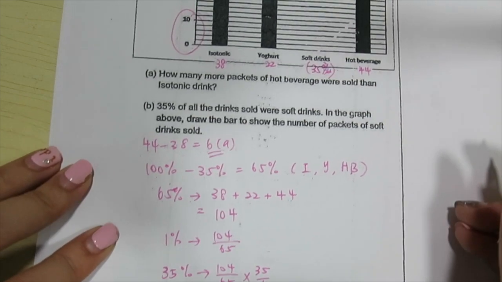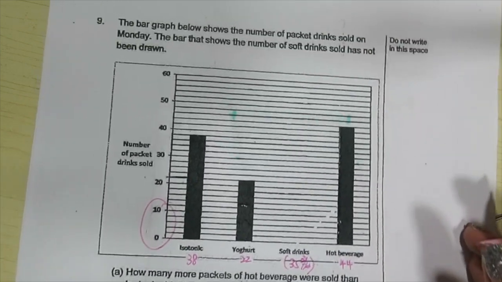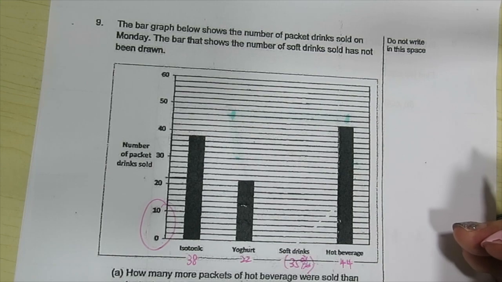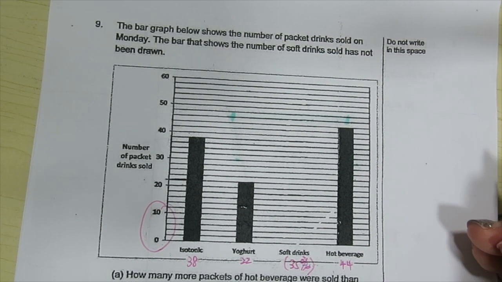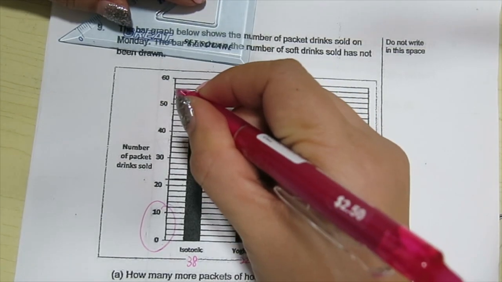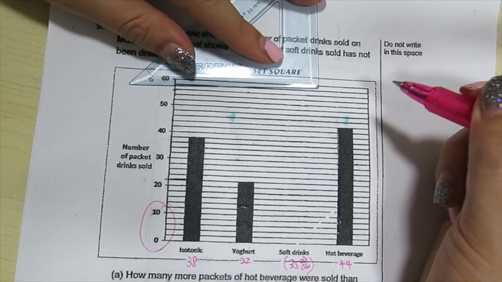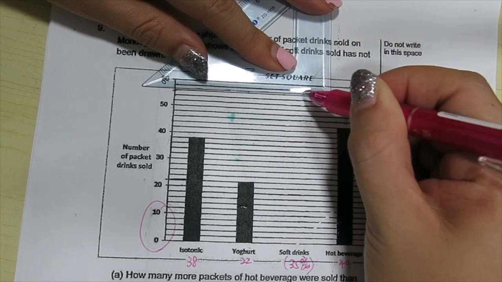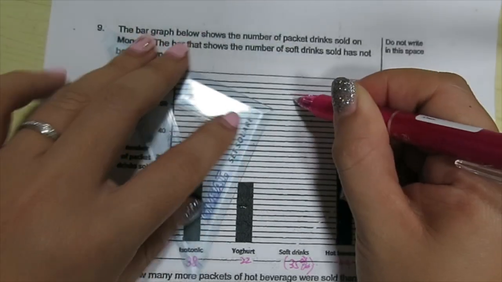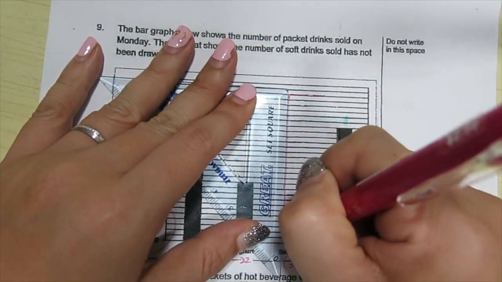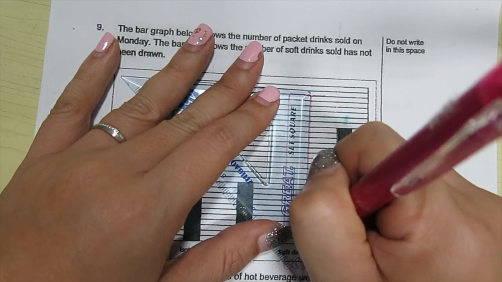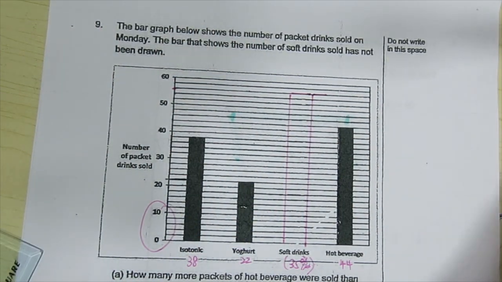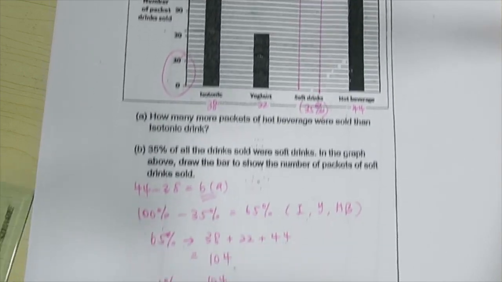So we will have to draw it in the diagram. 56 will be 2, 4, 6 here, and somewhere here. Okay, that's it.